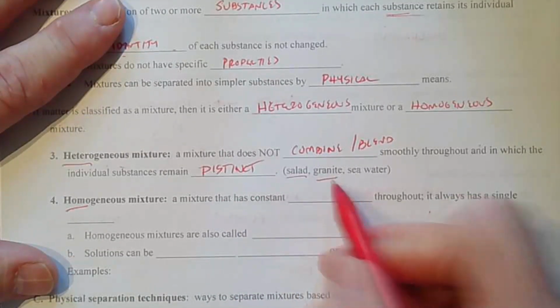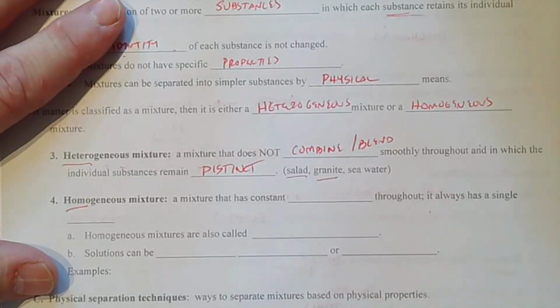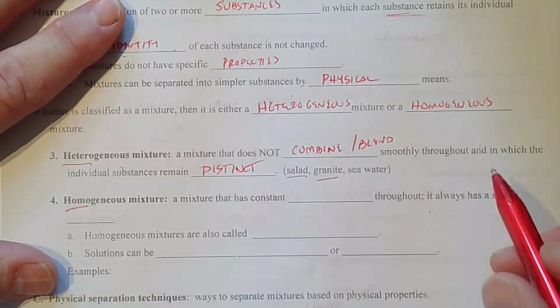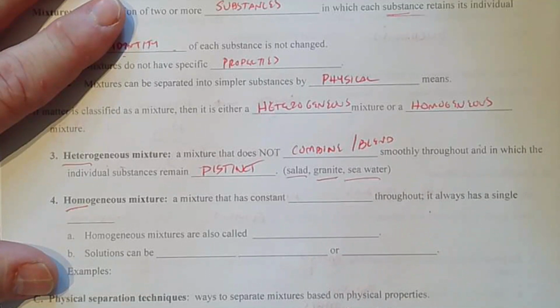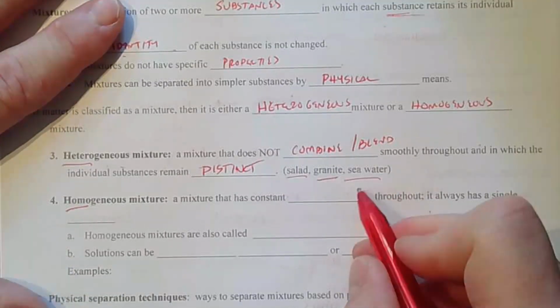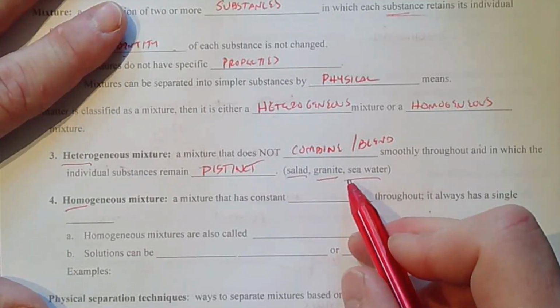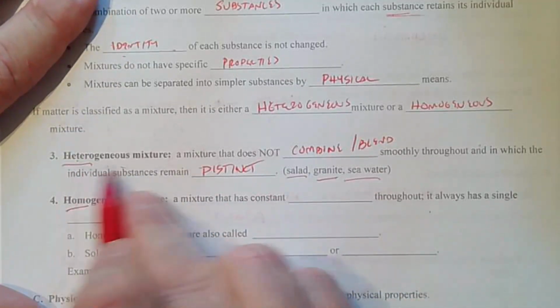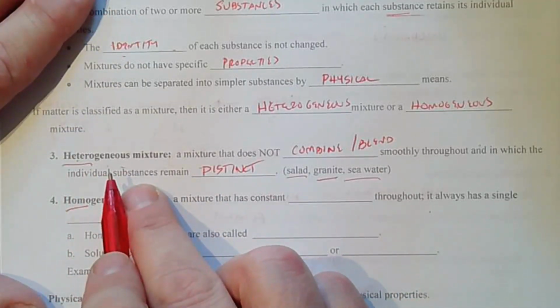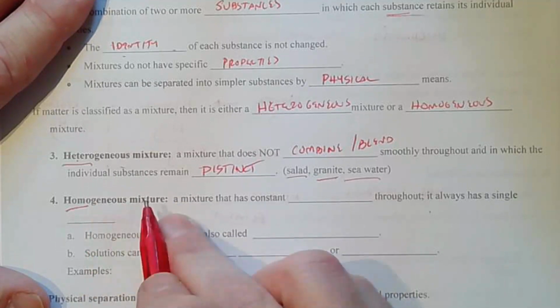Like if you had granite countertops, they do not look the same throughout. Seawater, if you're looking at the surface of seawater, you're going to see probably some sea foam on the water, or just some color variations. Anything that does not look the same throughout visually is not going to be considered a homogeneous mixture.